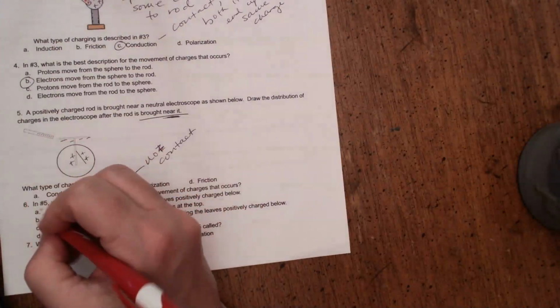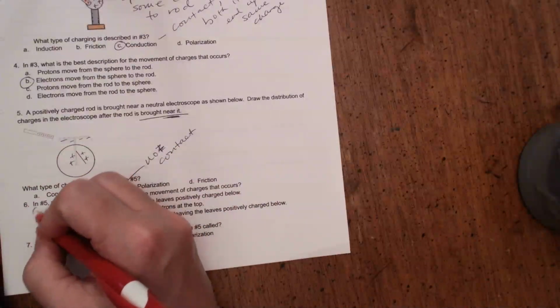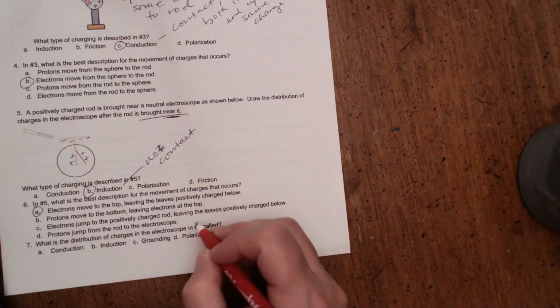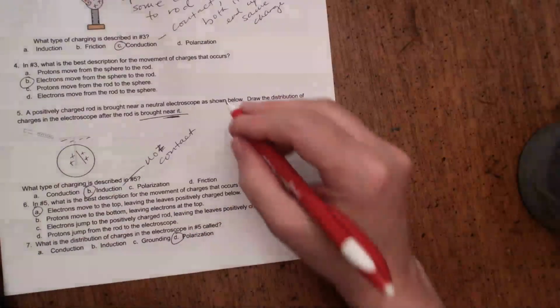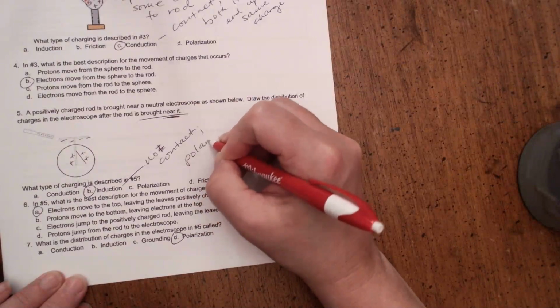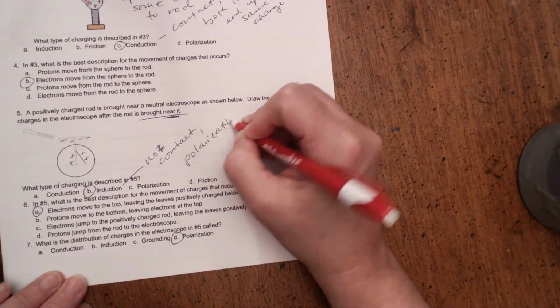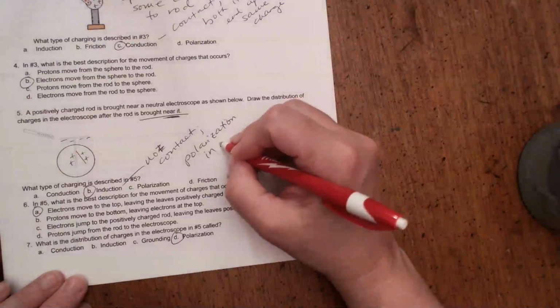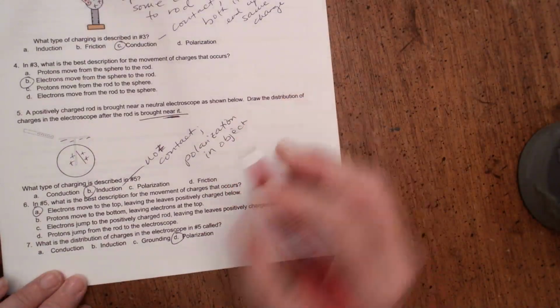That's why they move apart from each other, because they're the same charge. And what's the distribution of charges called? This is polarization. So whenever you have induction, you have a polarization. You've got a polarization in an object when you have induction.